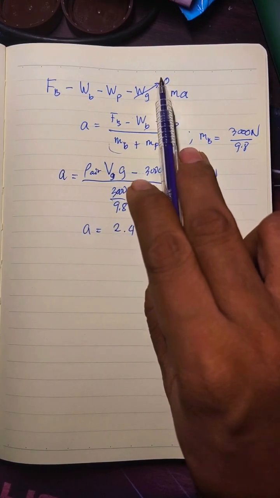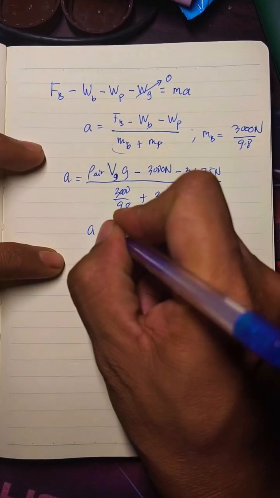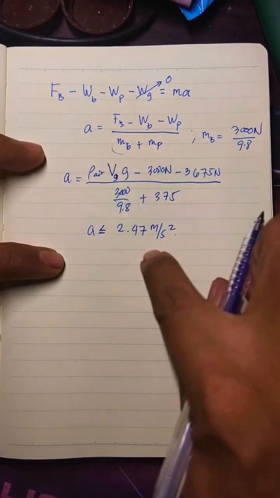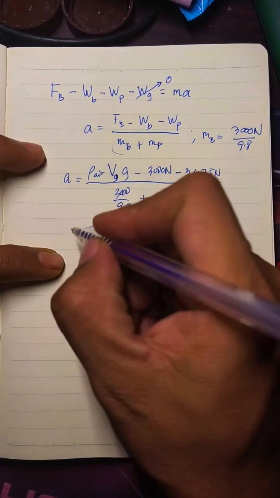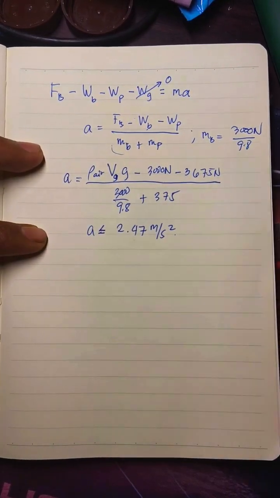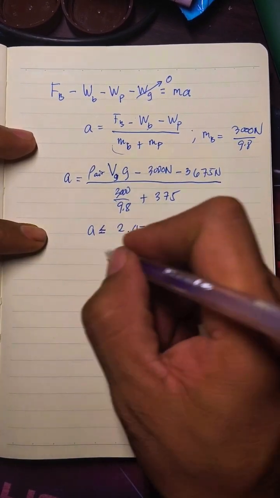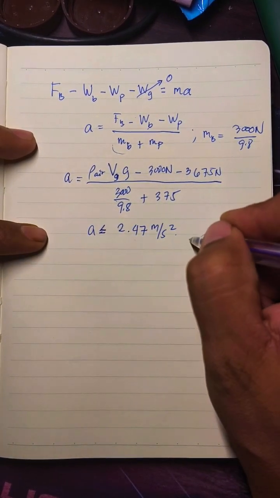But we know that it cannot be zero, so let's put a limit here. Our acceleration would be less than 2.47, assuming that the least value we can have here is zero. So this is the greatest acceleration we can have, an upward acceleration.